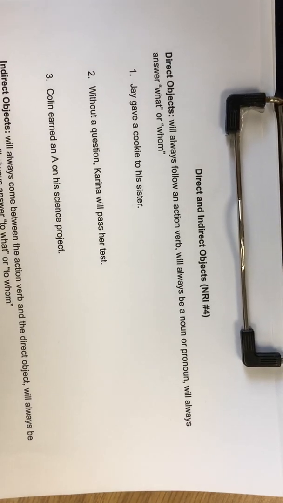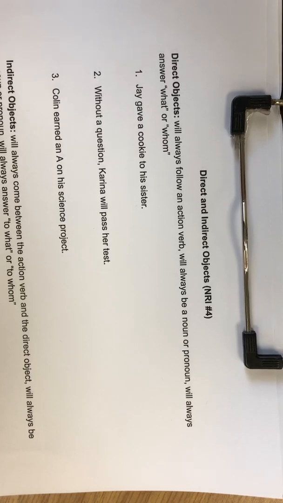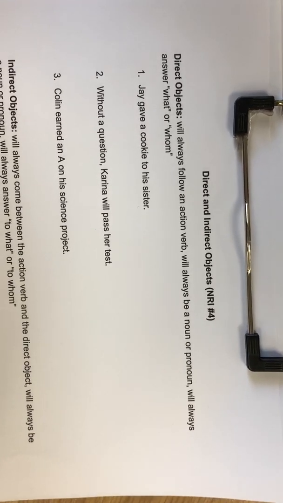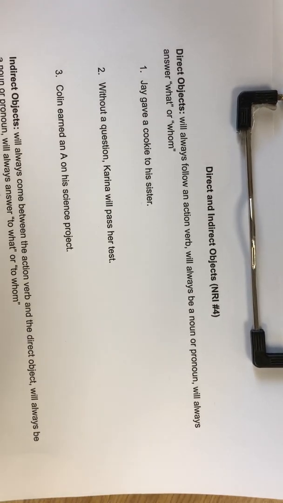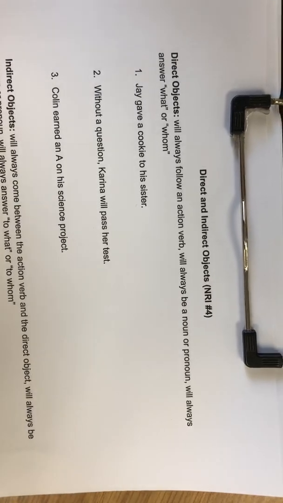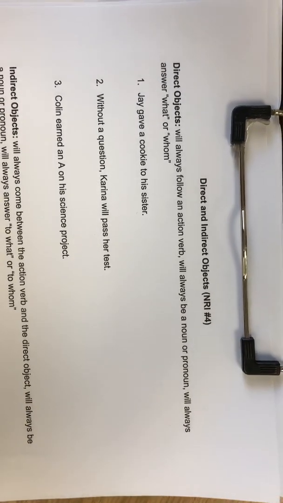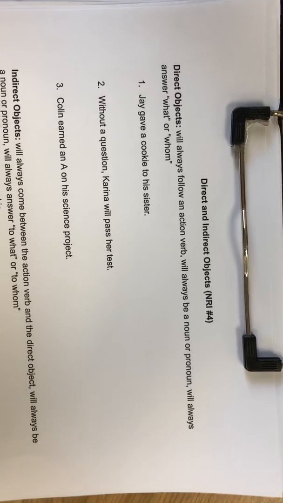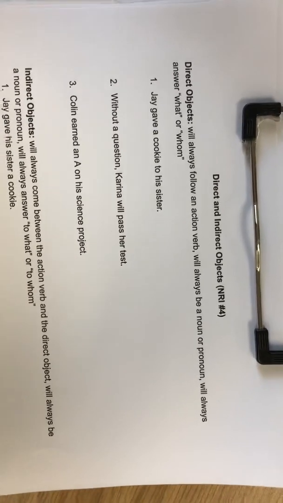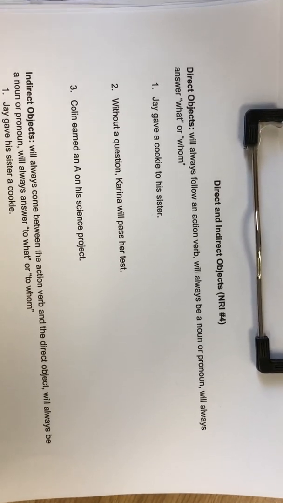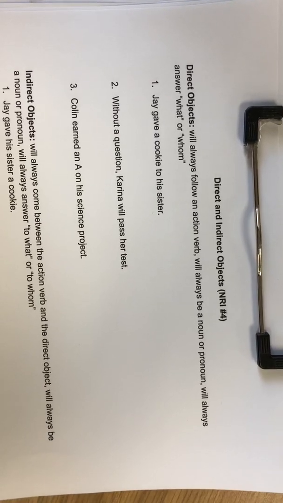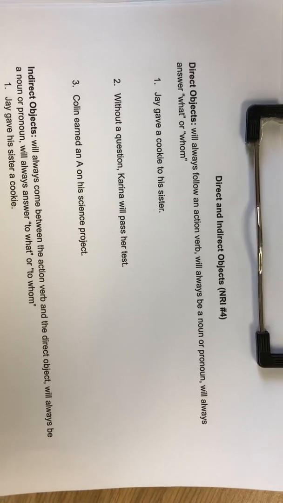All right, so this week for NoRedInk, we are working on direct objects and indirect objects. Couple of things: when you're working through this, there are a couple of easy steps that you can take to make sure that what you're identifying is in fact a direct object or an indirect object. We'll start with direct objects.